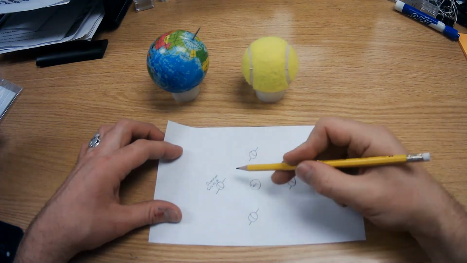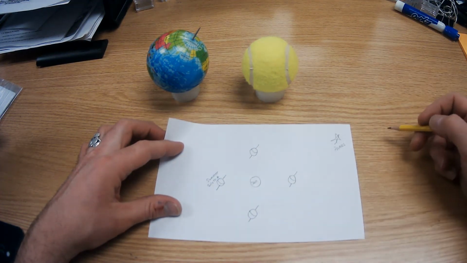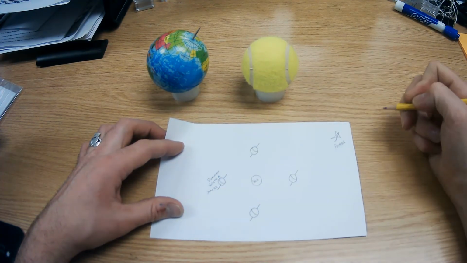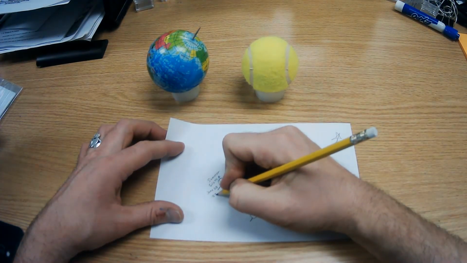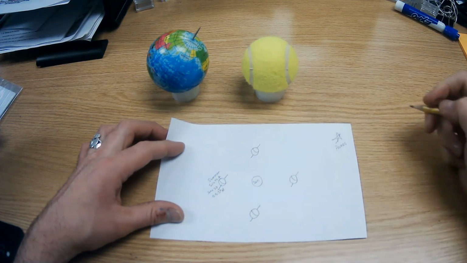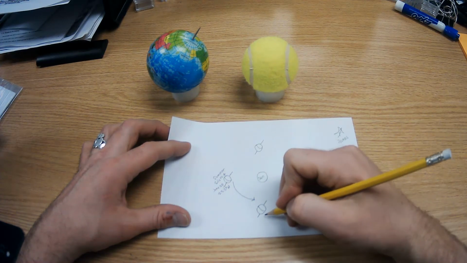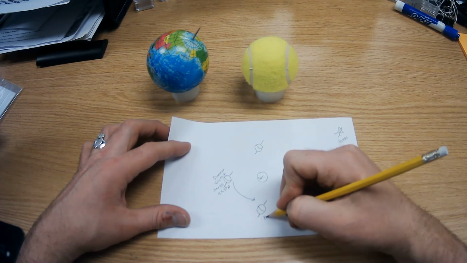And you'll notice the North Pole is tilted towards Polaris and the sun. This happens again right around June 20th. Most direct light is at 23.5 degrees north. Three months later, we get to our autumnal equinox.